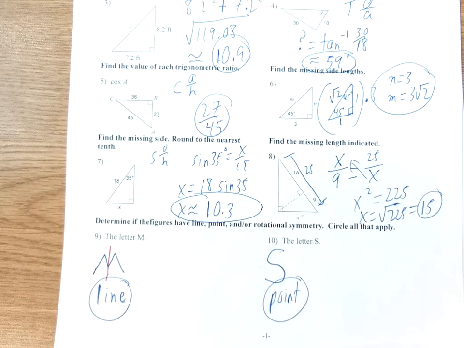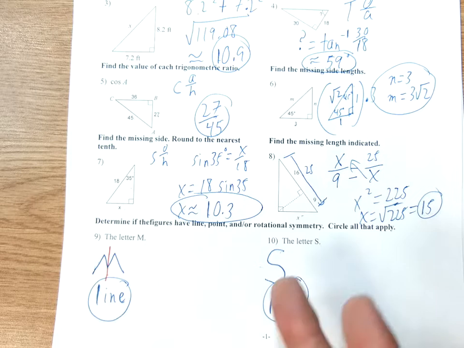So I'm going to say this one has. And the rotational symmetry would be 180, which is point symmetry. So again, point is a type of rotational. So if we say point, we can say rotational, the rotation being 180. Those are kind of synonyms. So I wouldn't mind if you put rotational as well here, because it could be both.